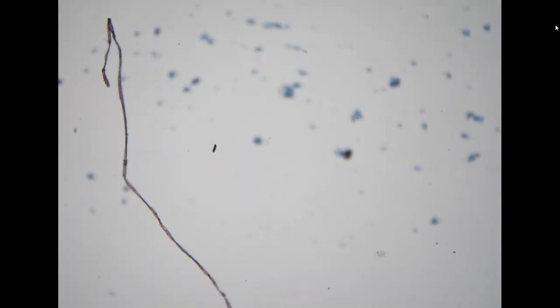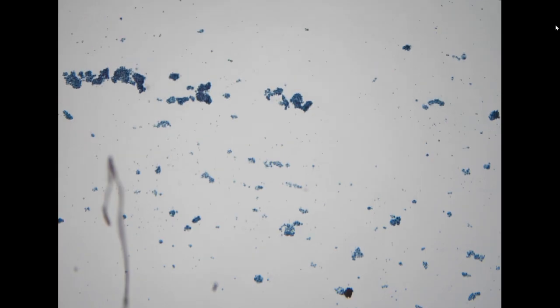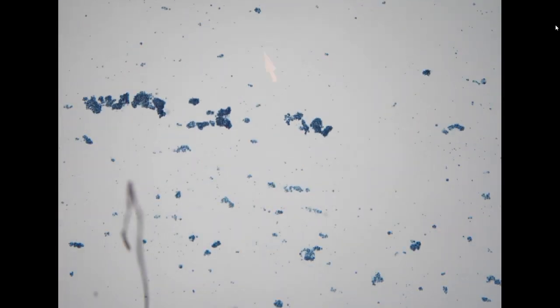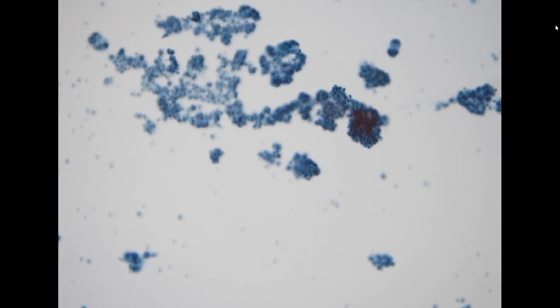The next specimen is a pleural effusion. The patient had a history of lung adenocarcinoma. On low power, you can see this is hypercellular, and you can see a lot of cells clustered into small nests.